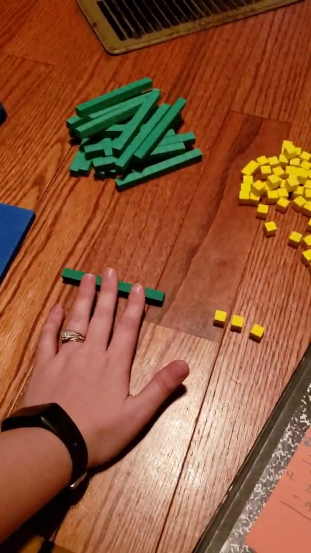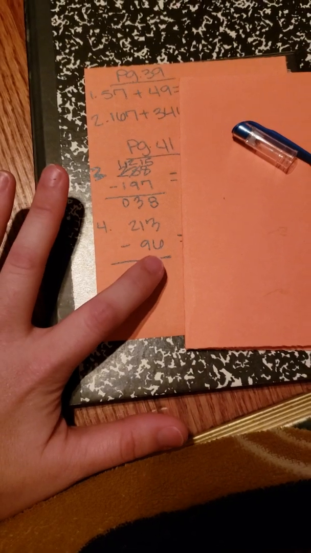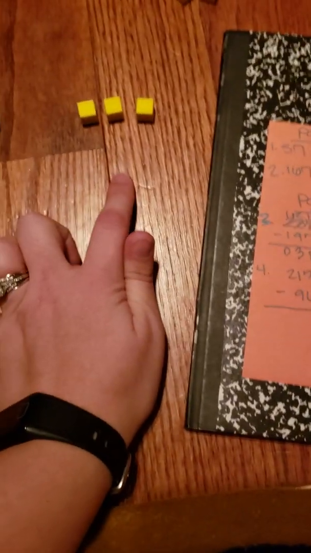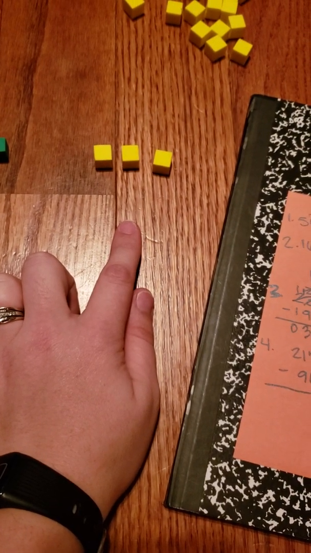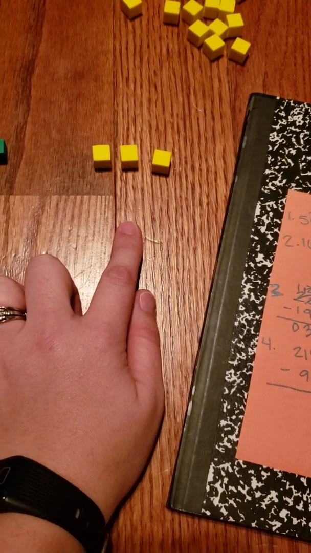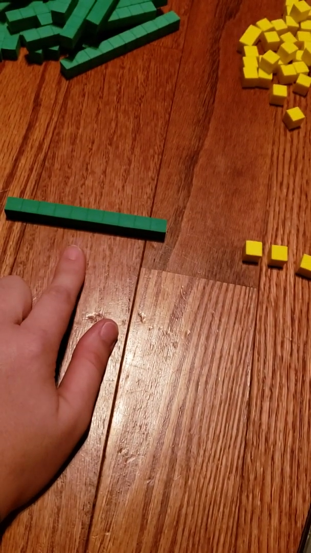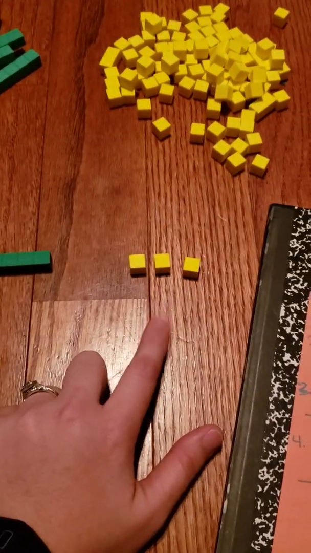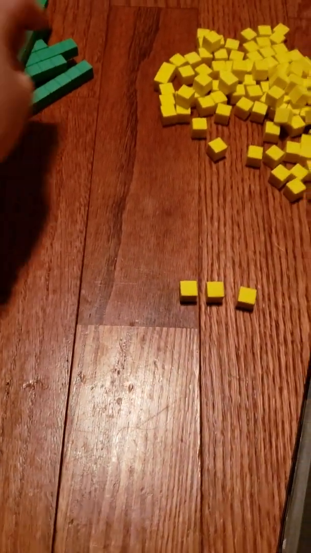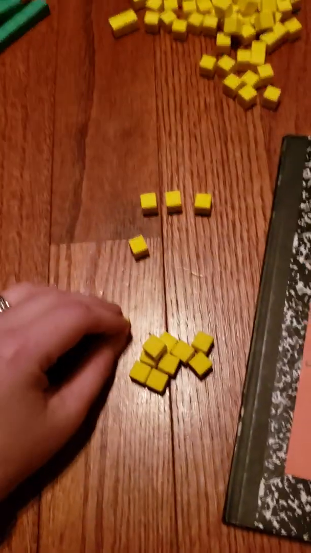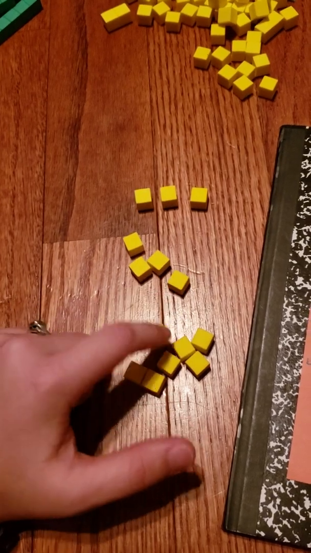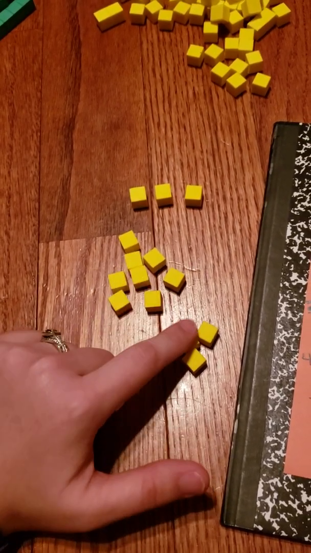So it wants me to subtract 6 units from that 3. Well, I don't have 6 units to subtract. So what do we do? We take one of these longs away and add 10 units to be able to take away my 6. So let's do that. Let's trash this and let's make 10 units. So that's 1, 2, 3, 4, 5, 6, 7, 8, 9, and 10.